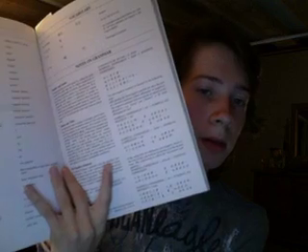So right here it's going through the different grammar topics, and it gives some examples. It's not too in-depth. What this book is, it says it's a comprehensive course in reading and writing Chinese for beginners. And it has 20 graded lessons, as I said.